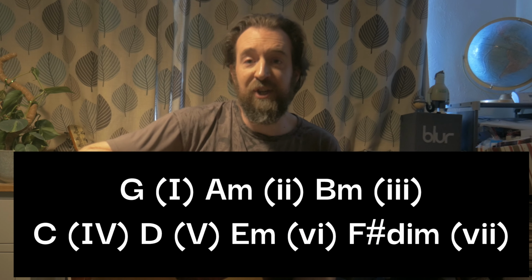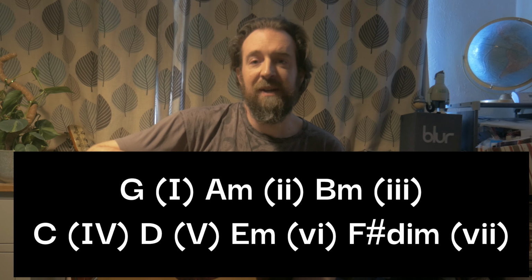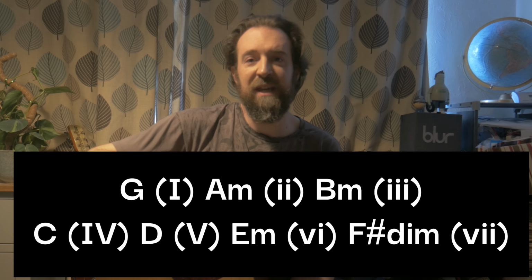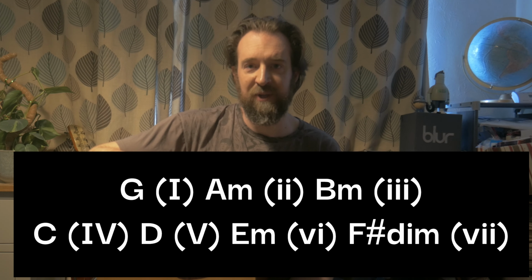The G major scale gives us the following chords: G major, A minor, B minor, C major, D major, E minor, and F sharp diminished. So you'll notice we are going from chord 1, which is G, to chord 4, which is C. Now the C chord is not in the key of D major. So this kind of confirms that our new centre of gravity is G. This is where we keep returning back to.